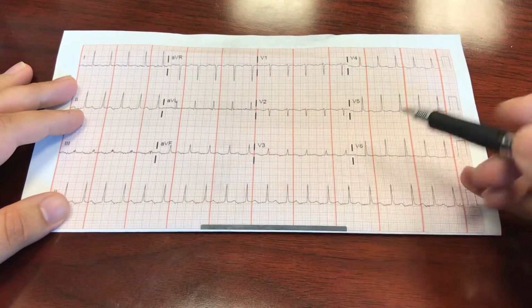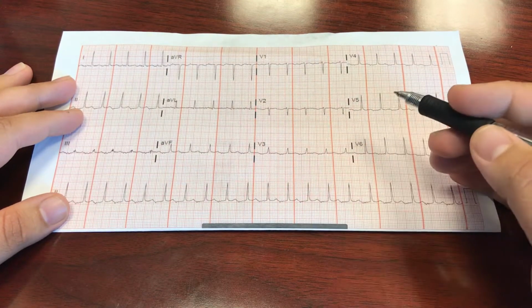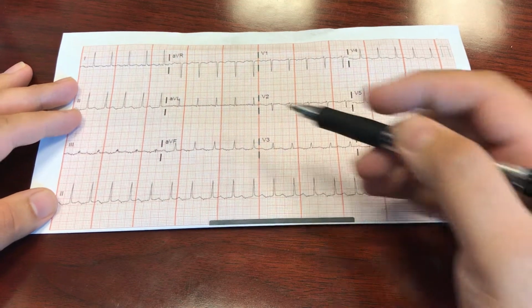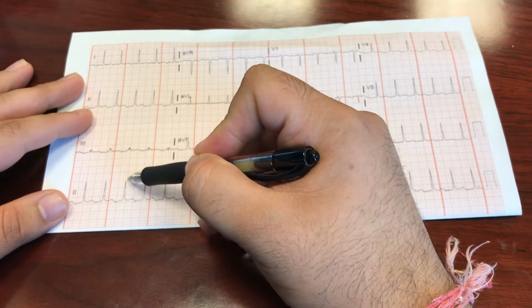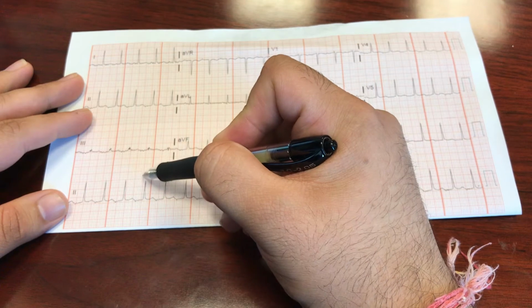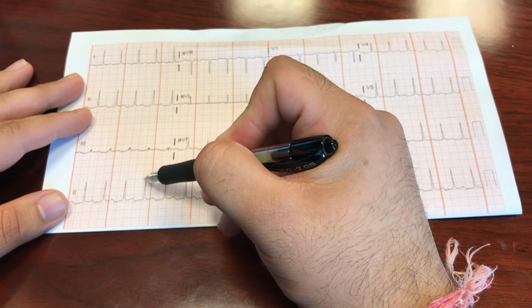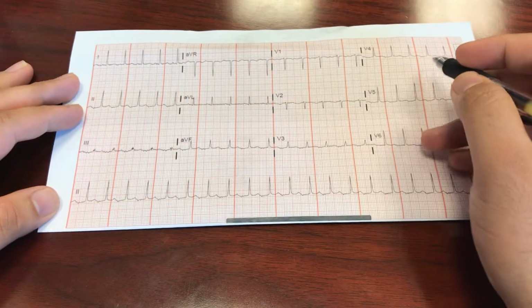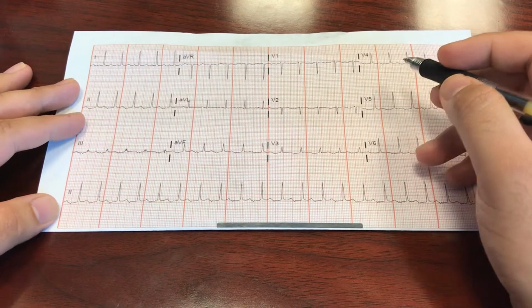So remember, every time you look at an EKG, you go through a system. Firstly, you start off with a rate. Find a QRS complex that lands on a big line: 300, 150, 100. So we're somewhere in between 100 and 150, maybe 140 or so. So you've got the rate there.